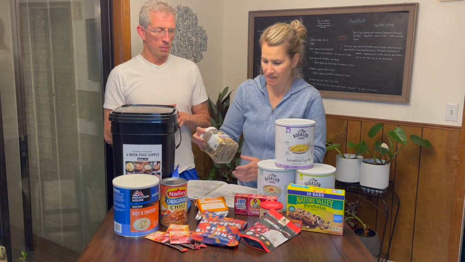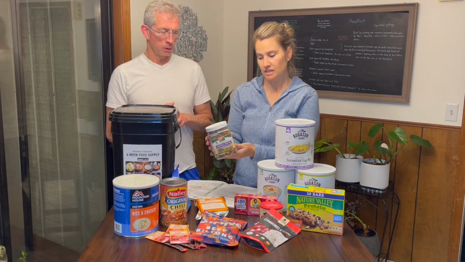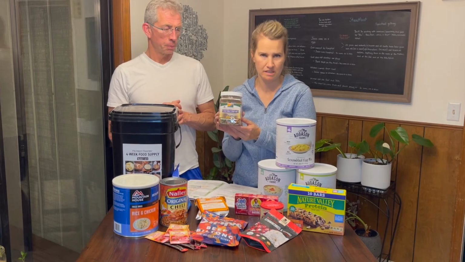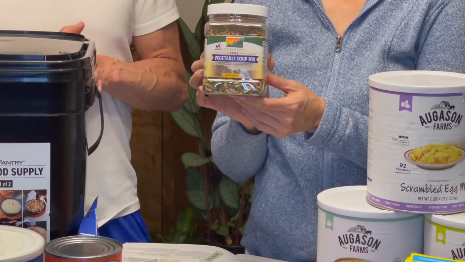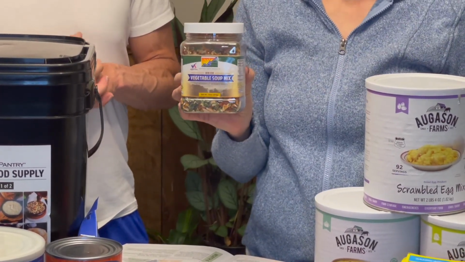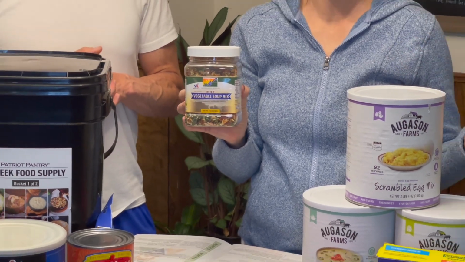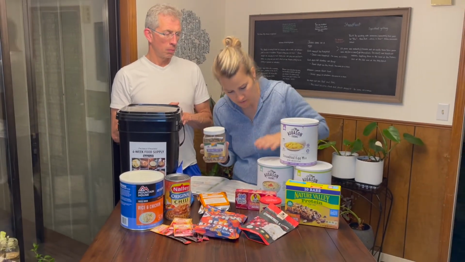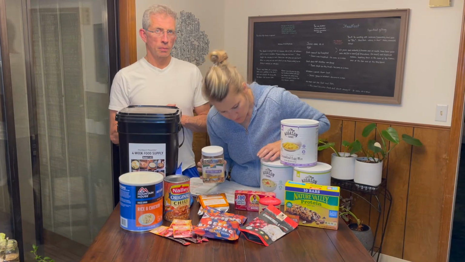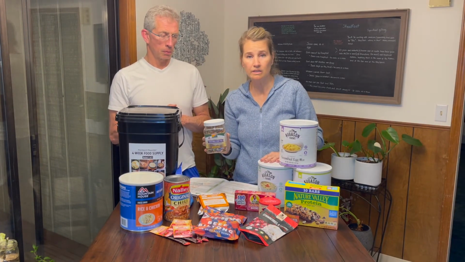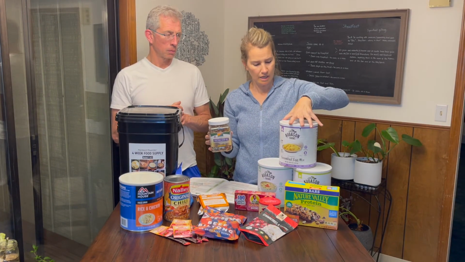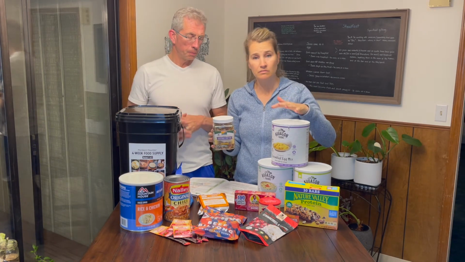Then the last thing I wanted to point out is stuff like this. This is a dehydrated vegetable soup mix. It's just vegetables. And that's one of the good parts about dehydrated and freeze-dried food. There are no preservatives in them unless you get into something that's kind of fancy, like this cheddar broccoli cheese soup mix. That's got stuff in it. But things like strawberries, it's just strawberries.